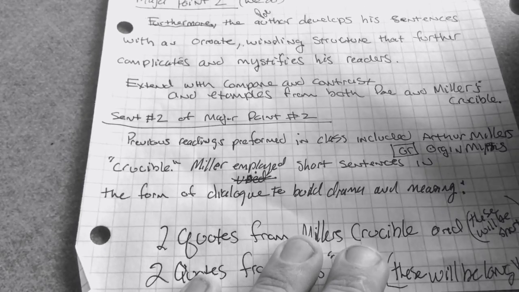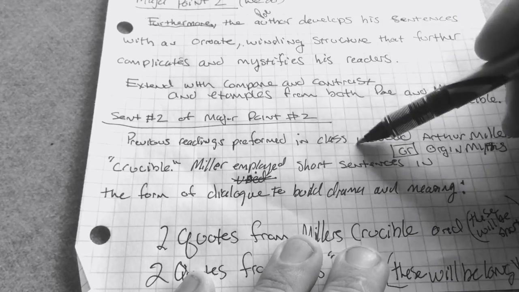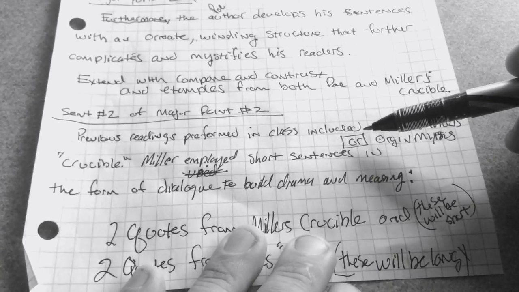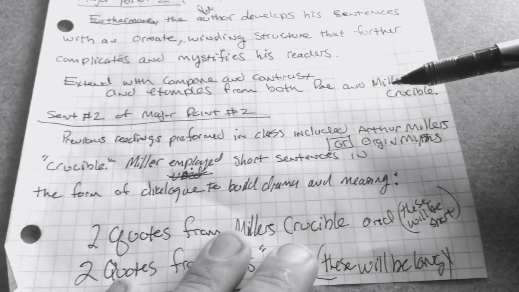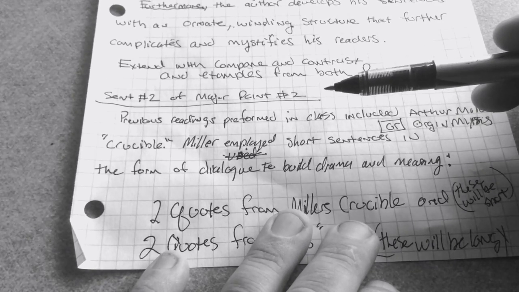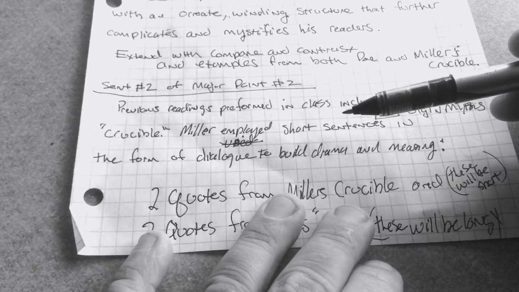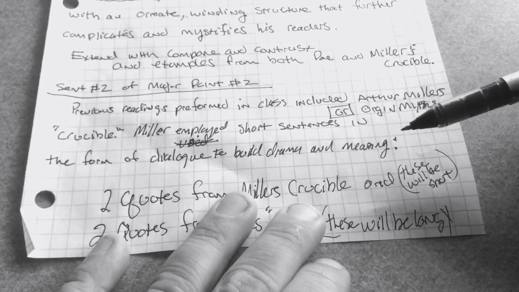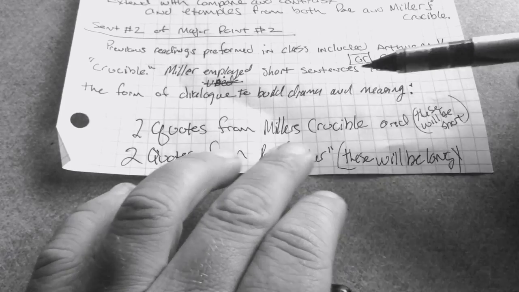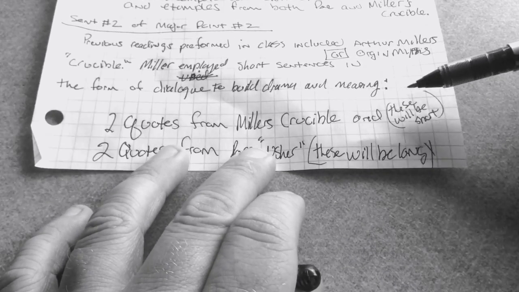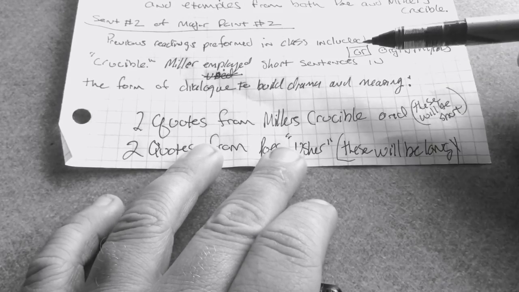Okay, sentence 2 of major point 2. So you have this as your major point sentence. Then you're going to have this: Previous readings performed in class include Arthur Miller's Crucible. Miller employed short sentences in the form of dialogue to build drama and meaning. Then your task after this is to find me 2 quotes from Miller's Crucible, and these will be short, that prove that he's using short, meaningful quotes.